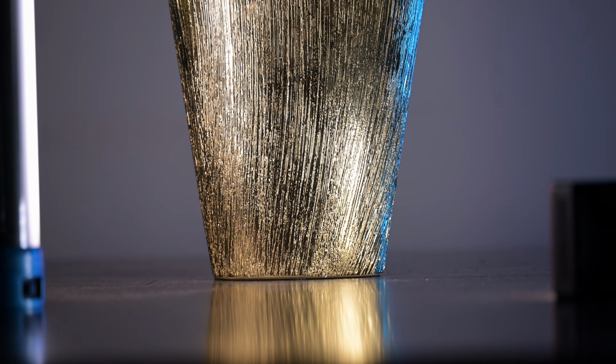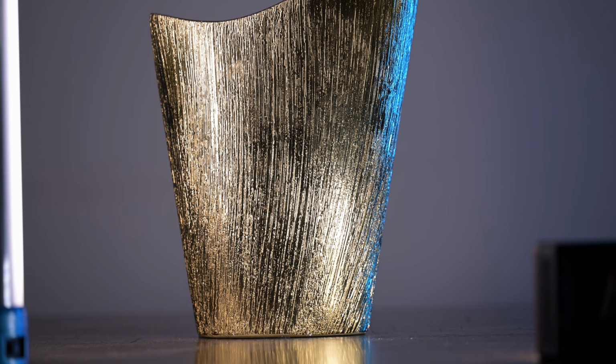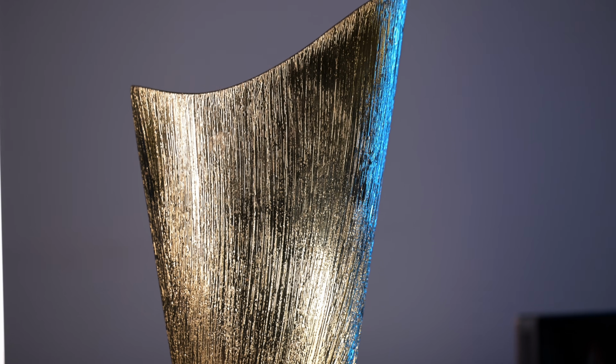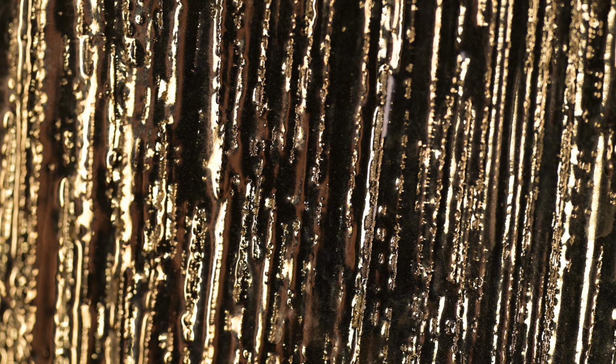Man, isn't this the coolest looking thing when lit up you've ever seen? This is macro at its finest, ladies and gentlemen.